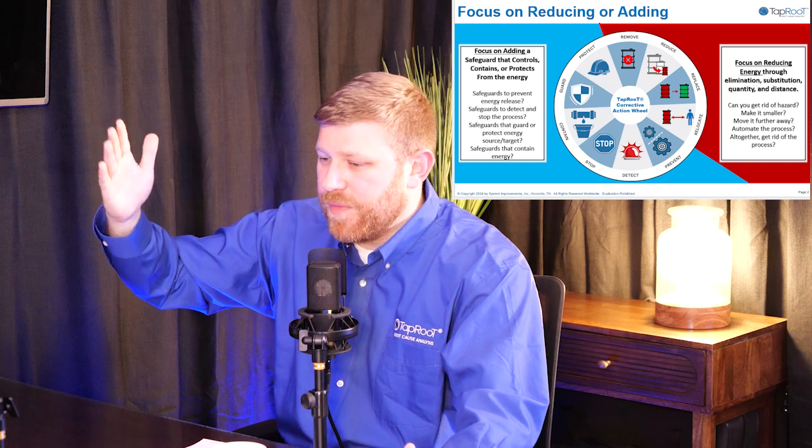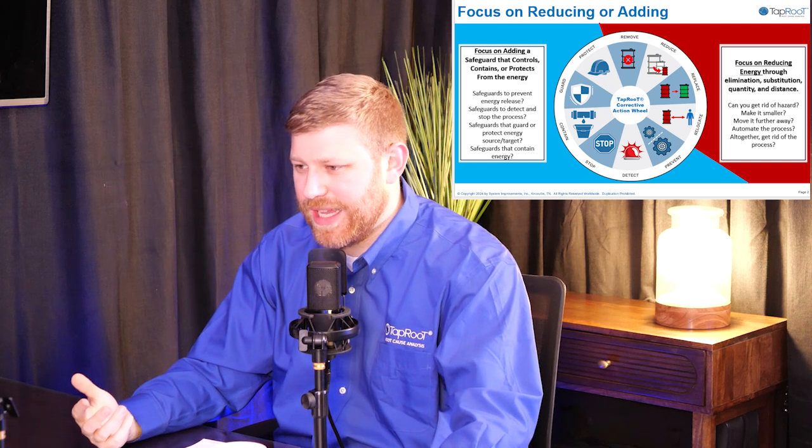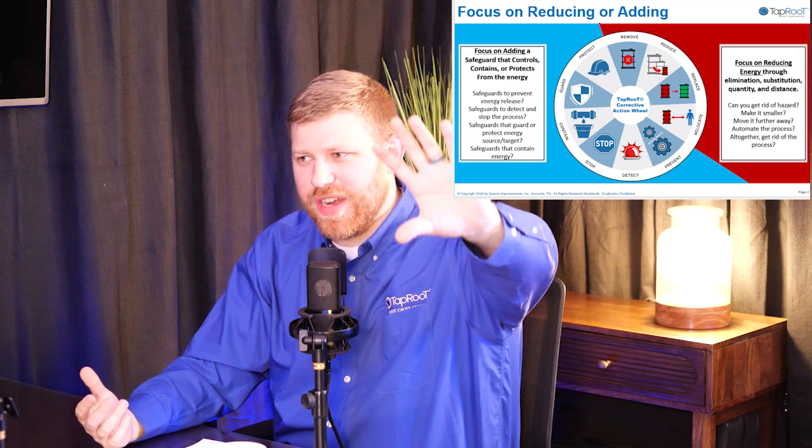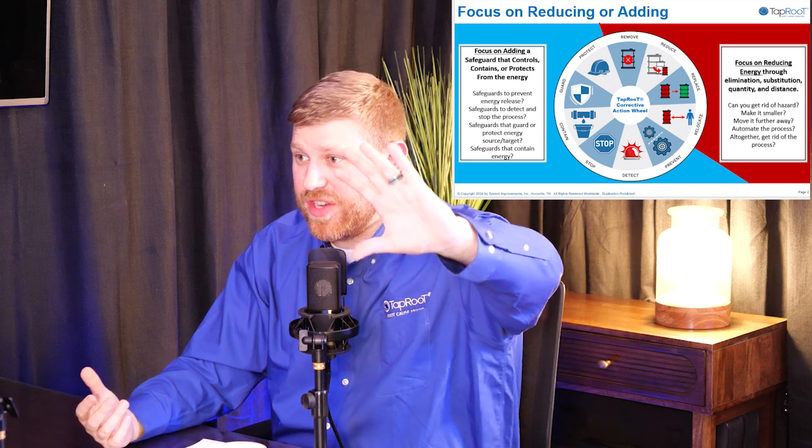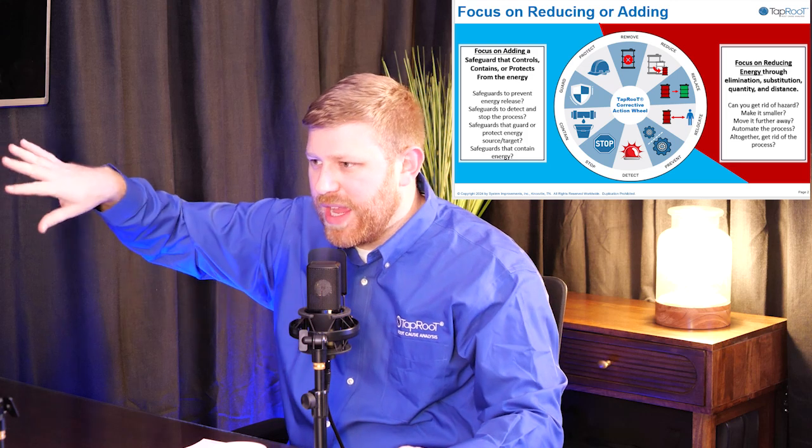Finishing up the little wheel, kind of finish up this discussion on there. When we think about protecting, that last quadrant is a little bit about adding layers of protection to our system. So those bottom three, which is prevent, detect, and stop, that's about adding layers of protection to the process to prevent it from being bad. But what happens when it becomes uncontrolled? This is where you need something to mitigate. This is where you need things to help with containment. This is where you need guards and protective layers.